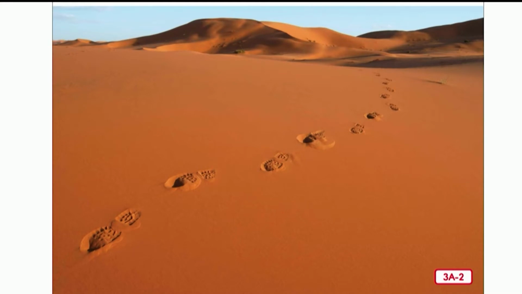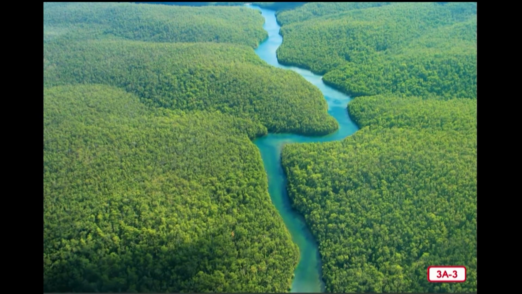You won't find too many people living in the Sahara Desert, but that does not mean that nobody lives there. It is possible to live in the desert. However, there are very few natural resources like water in the desert, which makes it very difficult for people to live there. Let's talk a bit more about natural resources for a minute.